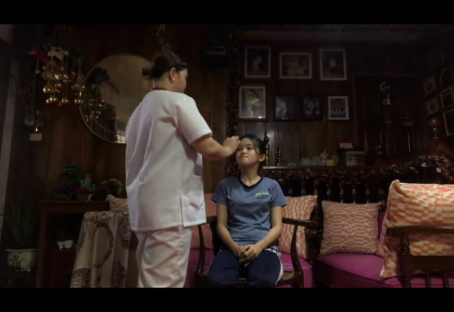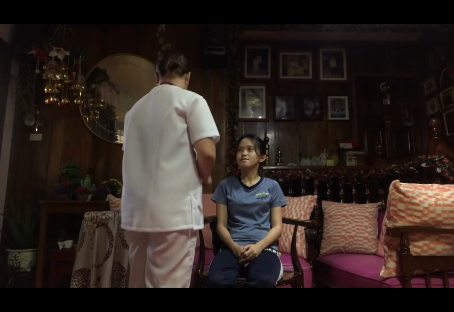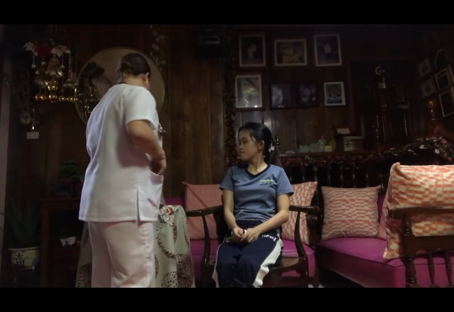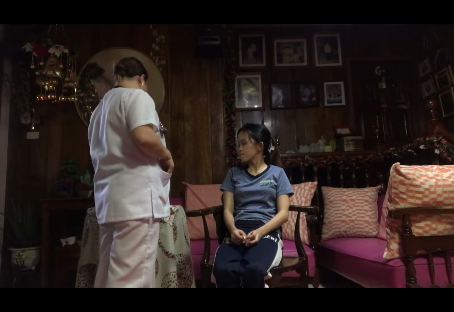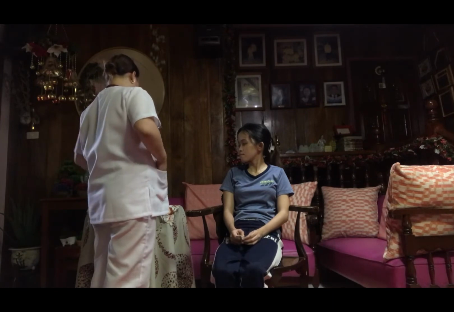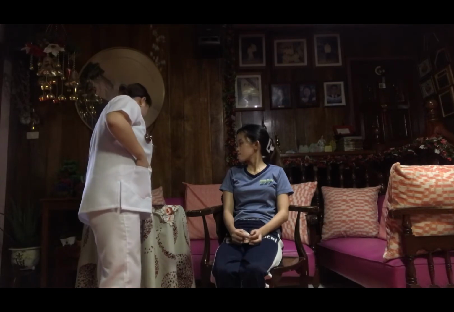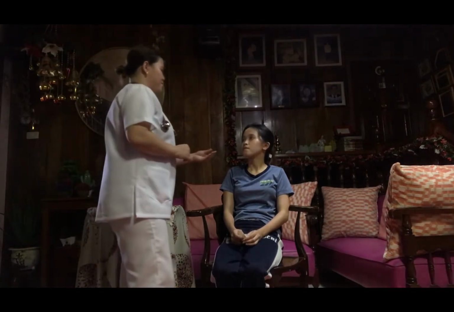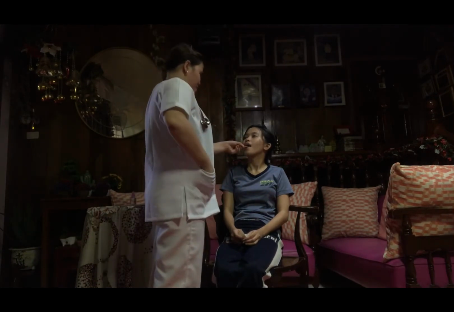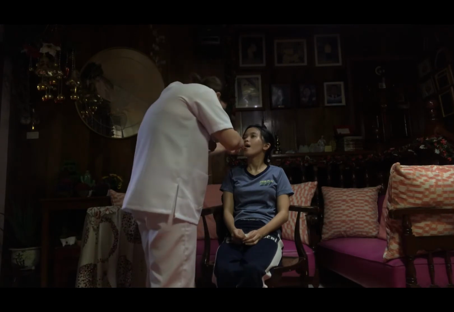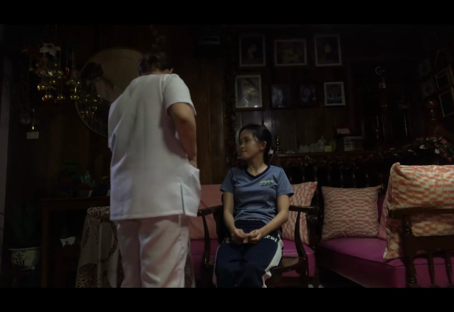May I touch your nose, ma'am? The nose is normal. Next is your mouth: the lips, the buccal mucosa, teeth and gums, tongue, the tongue movement, and the oropharynx and tonsils. Okay, so can you move your tongue?